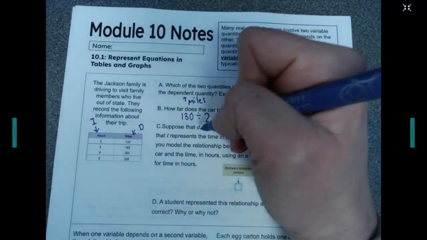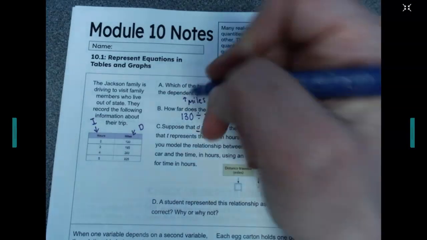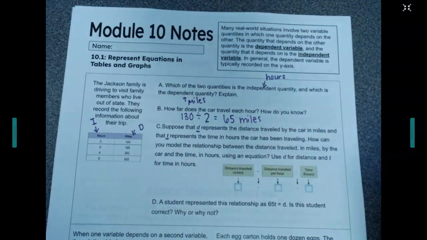Suppose that D represents the distance traveled by the car in miles, and T represents the time in hours the car has been traveling. How can you model the relationship between the distance traveled in miles by the car and the time in hours using an equation?